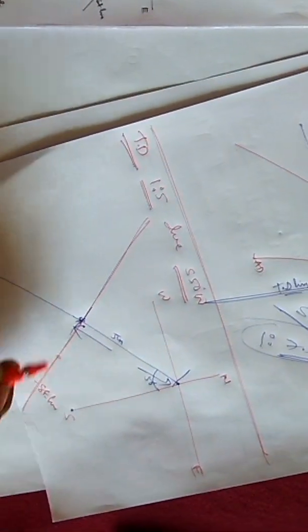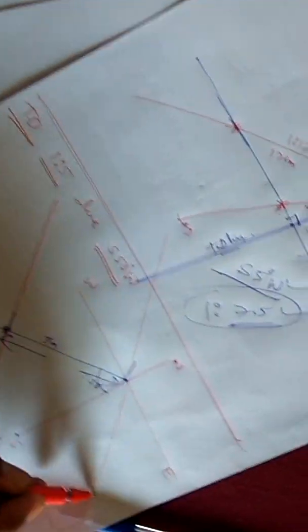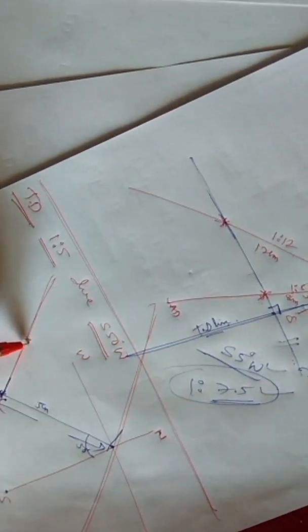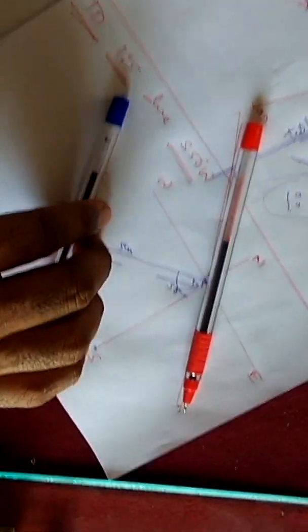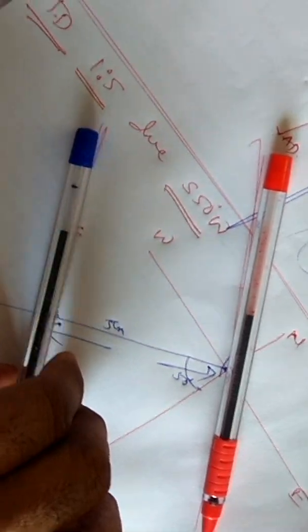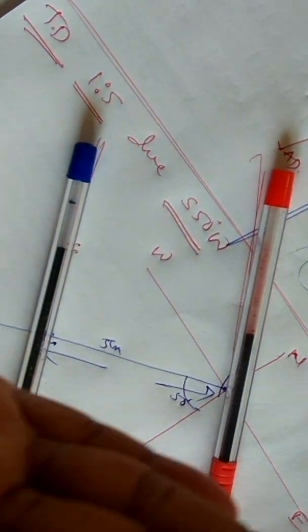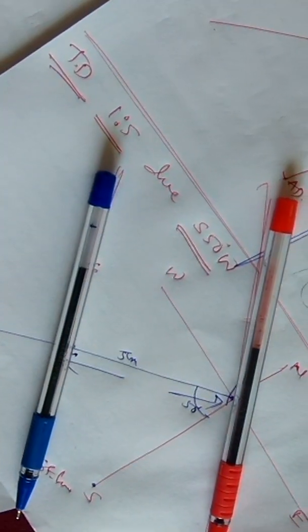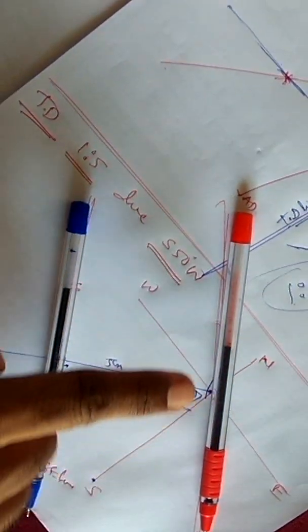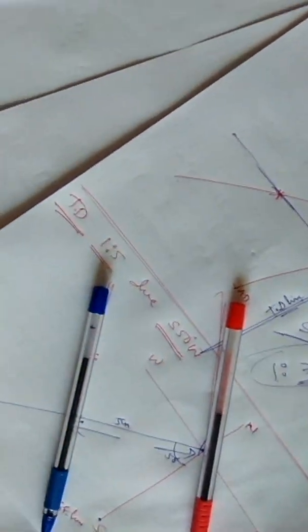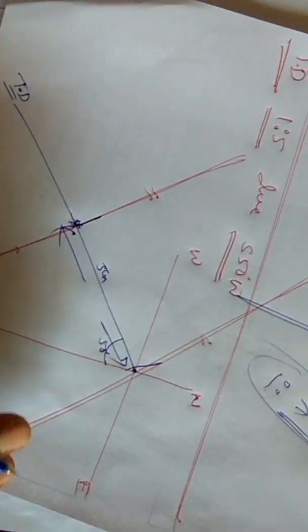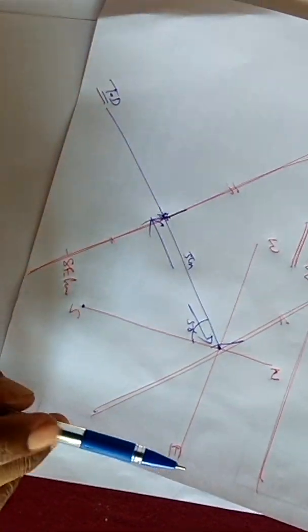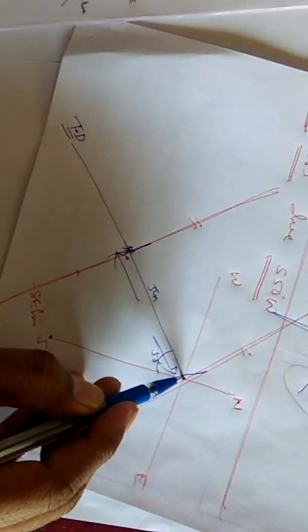And if possible, you have to draw a line which passes through the center and should be parallel to this. Likewise, these two lines should be parallel. Somewhere it is the true dip. These two lines are parallel. You have to draw one more line which should pass through the center. Later I have to draw the lines towards the south 20 degree west.